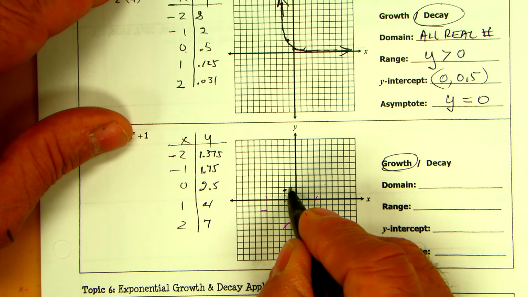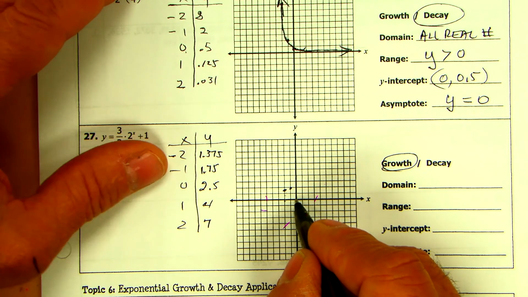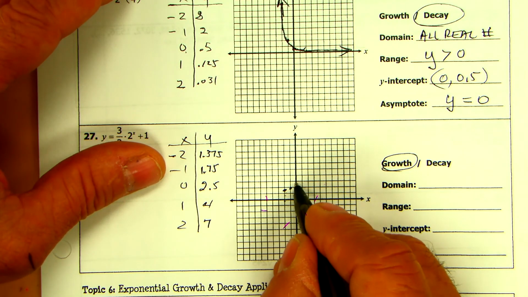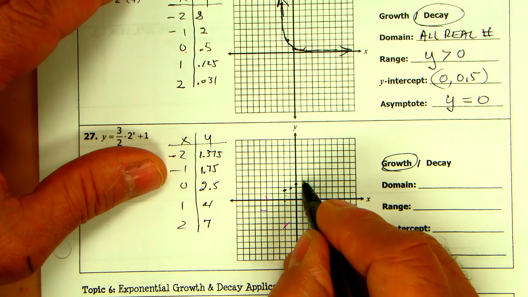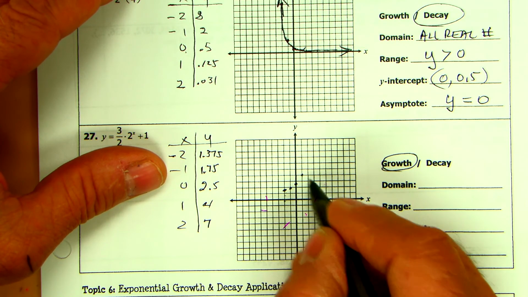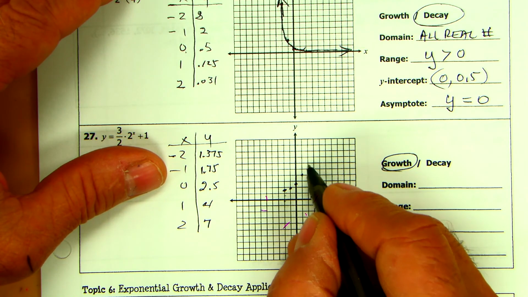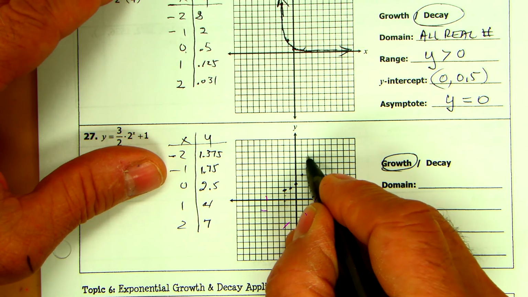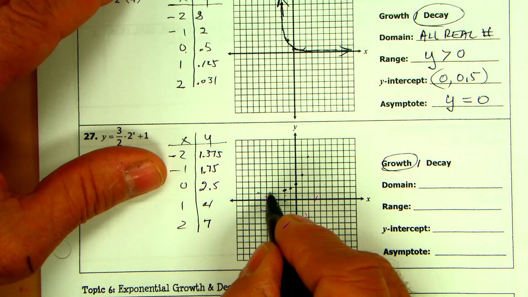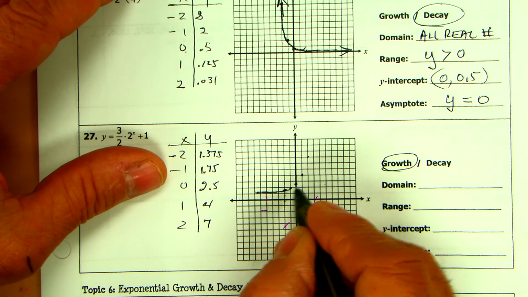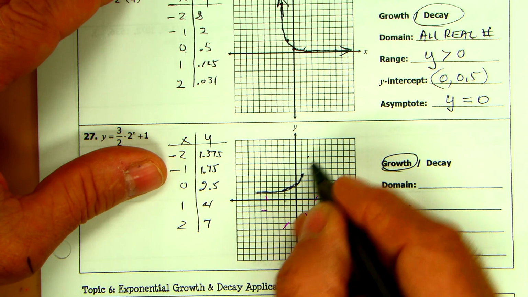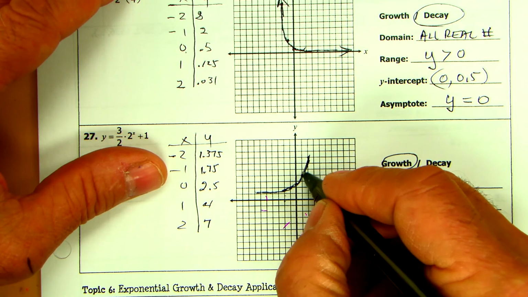At 0, it's 2.5. At 1, it's 4. And at 2, it's 7. So we can see that the graph is coming up like this.